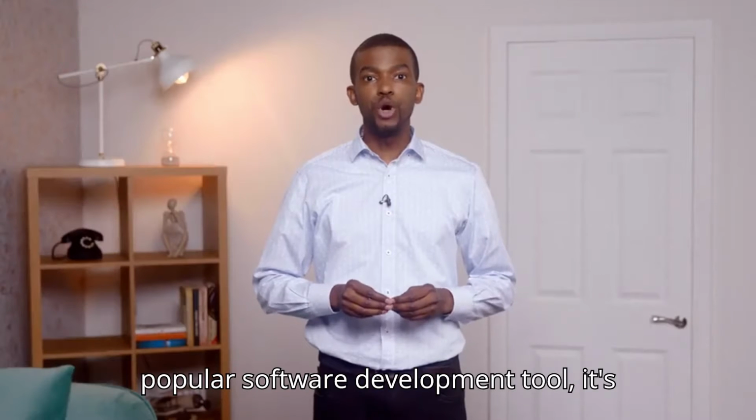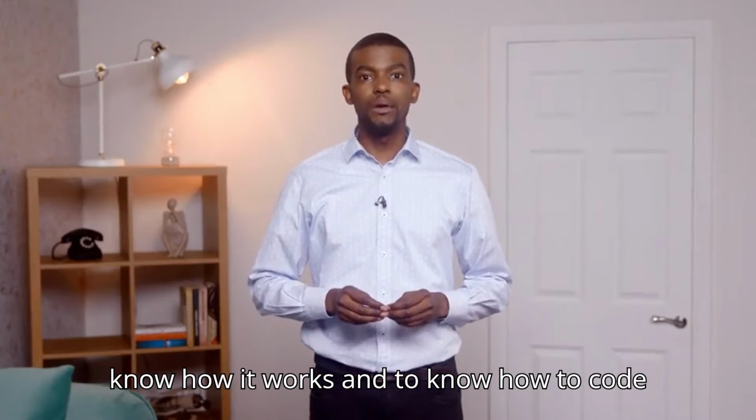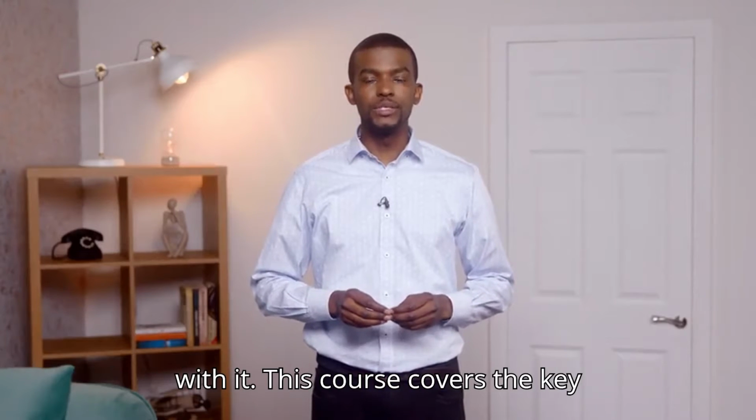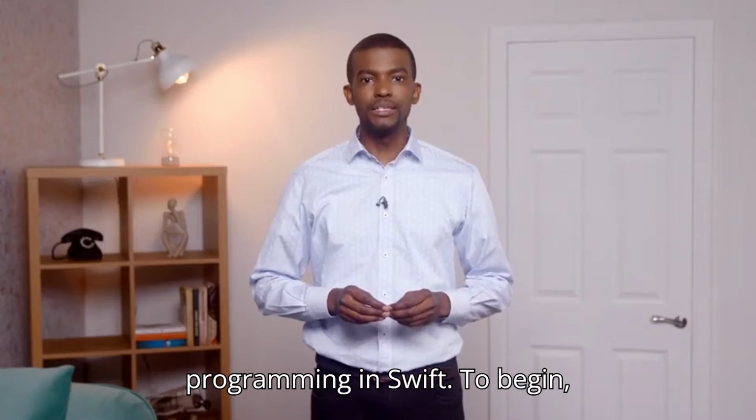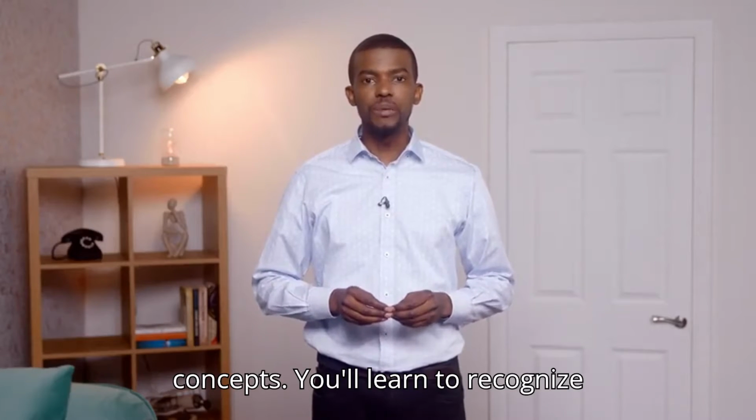Because Swift is a very popular software development tool, it's important for you as a new developer to know how it works and to know how to code with it. This course covers the key points you need to know to begin programming in Swift. To begin, you'll learn about the Swift programming language and its associated foundational concepts.